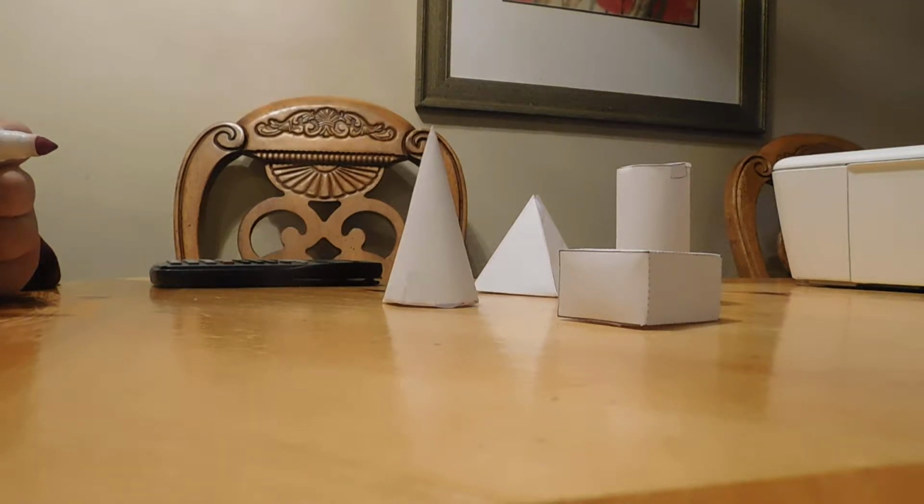Explain what the volume means. Volume is going to be the measure of the whole shape inside of it. We're going to be exploring these shapes and finding the volume for shapes like these. After you explain the shapes, you're going to be giving your students their worksheets.